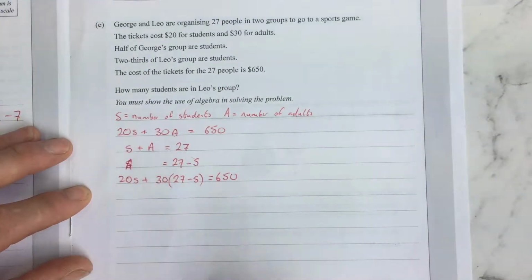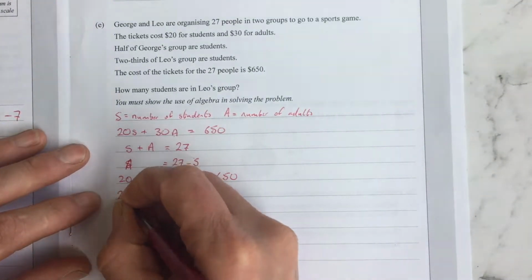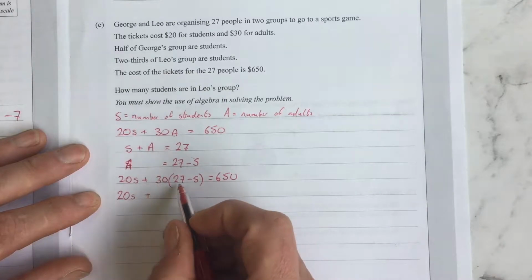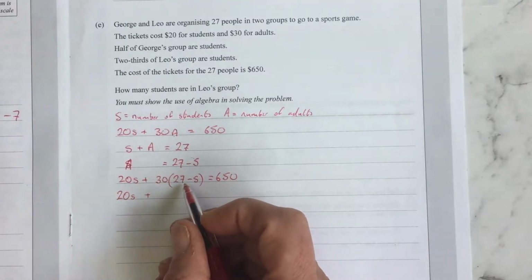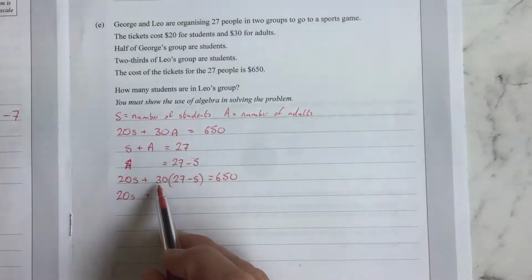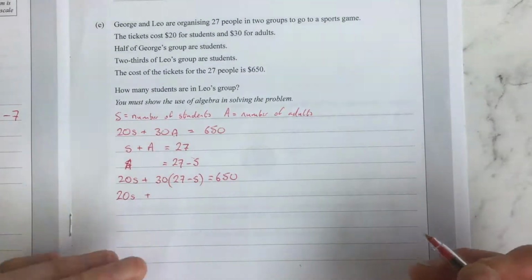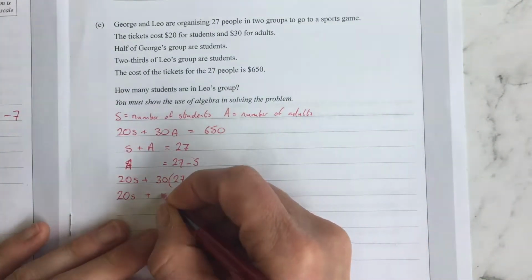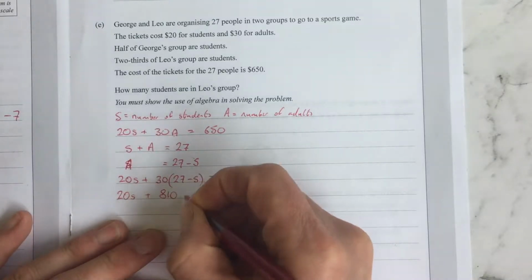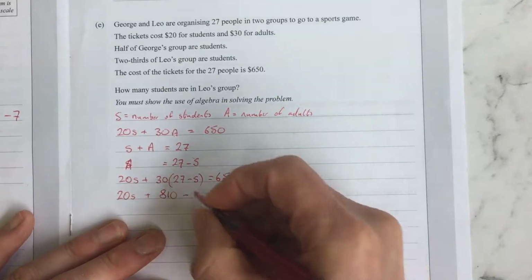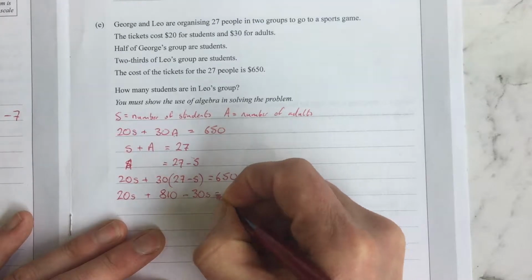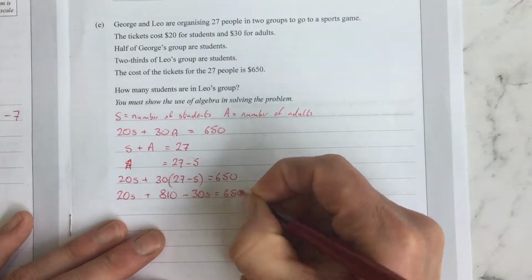Okay, so now I need to expand this out. 20S plus 30 times 27, well, it's a non-calculator exam, I need to find a quick way of doing that. 10 27s are 270, 20 27s are 540, 30 must be 810, so 20S plus 810 minus 30S equals 650.